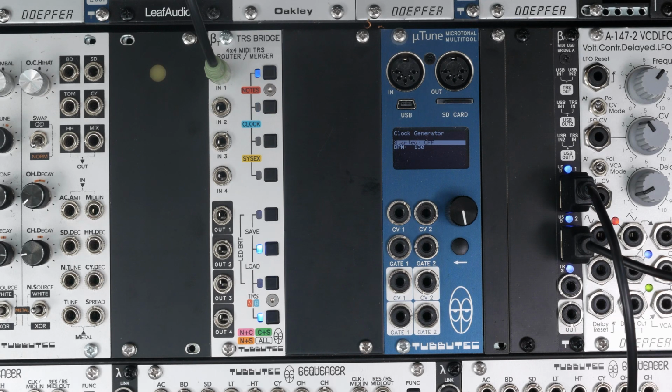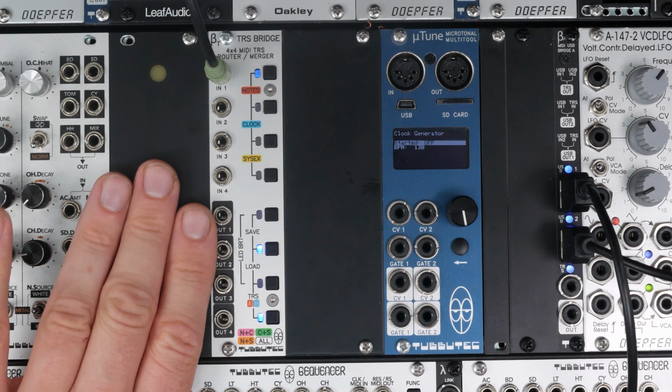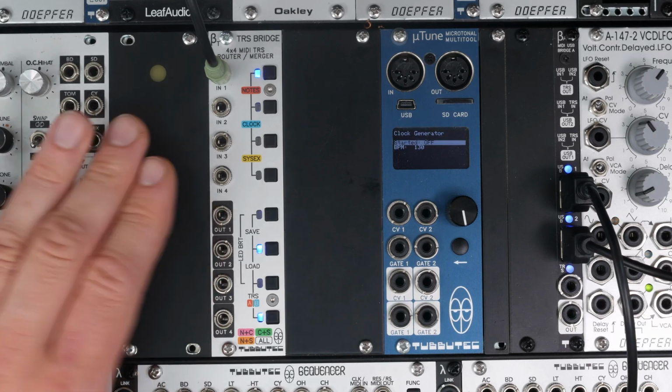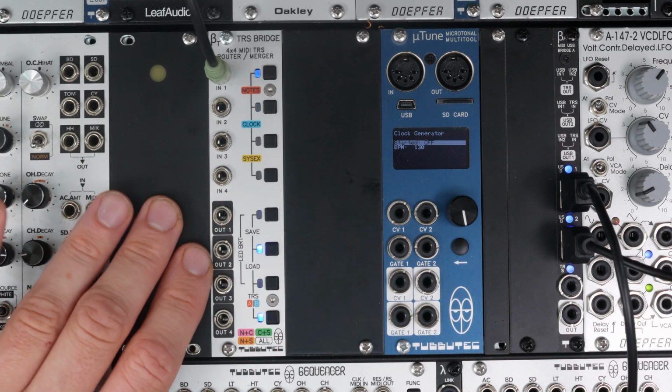Another nice feature is clock restarting. Normally, if you would deactivate a clock and maybe at a later point activate it again, the receiving synthesizer or drum machine would be out of sync. TRS-Bridge avoids this by sending stop and start at the right moment, so the receiving synthesizer will always be in sync.